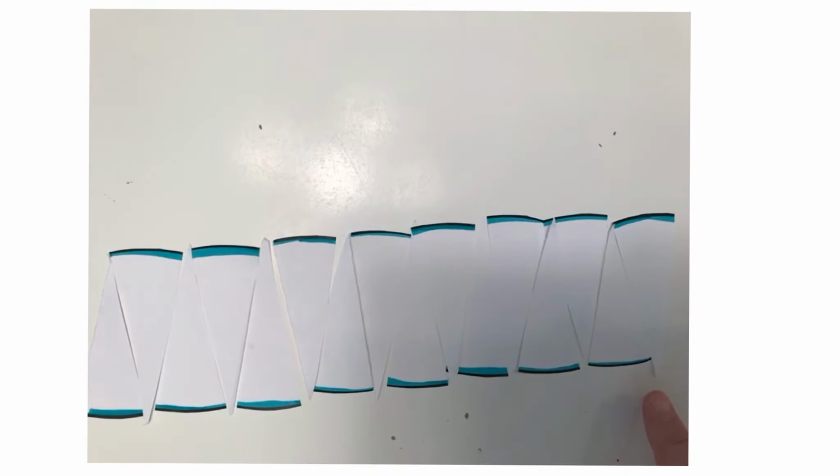Okay, so knowing that, we know area of a parallelogram is base times height. So here's half of my circumference down here. The height goes like this, and that is a radius. Okay, so the height is a radius. So let's stop and think about that a second.